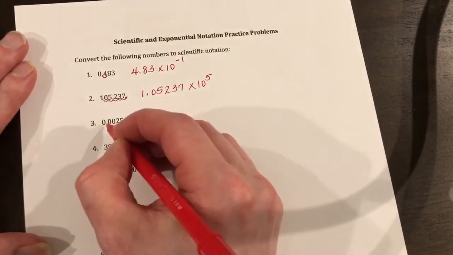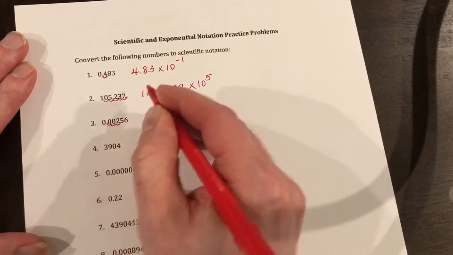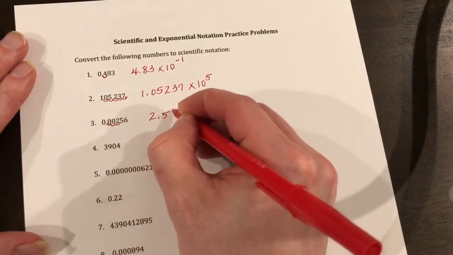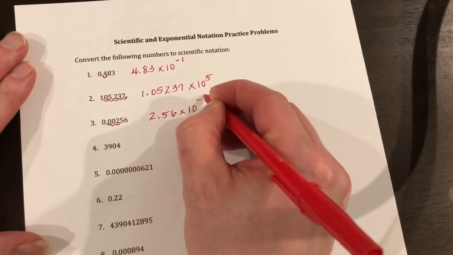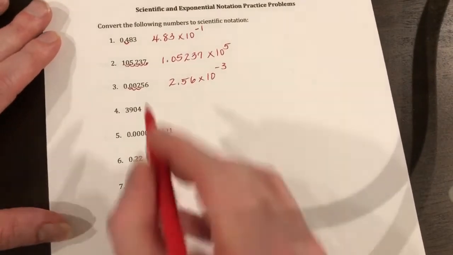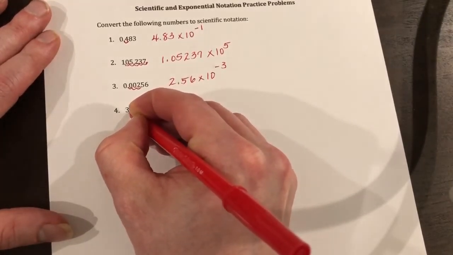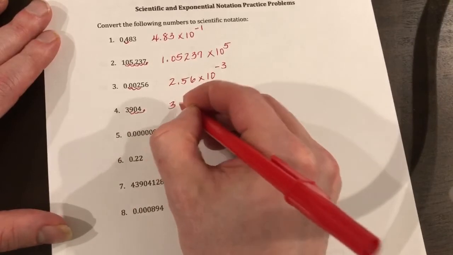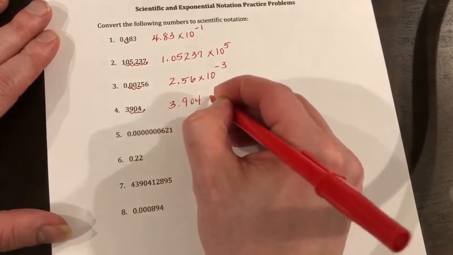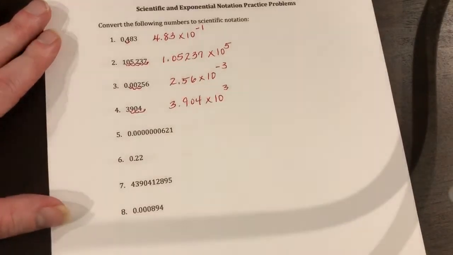Okay, this example, we're going to take our decimal and move it 1, 2, 3 places. So it's 2.56 times 10 to the negative 3. 3904. Our decimal is understood to be right here. So 1, 2, 3. It's 3.904 times 10 to the positive 3 power.